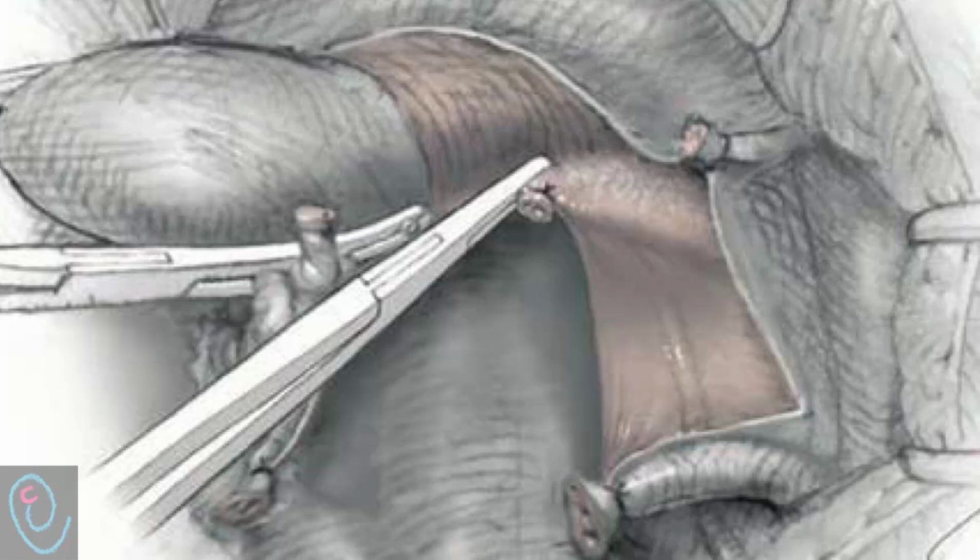Depending on the ligament length, the previous step may be repeated several times. The suture tail of the uterosacral ligaments may be left long for identification to allow later incorporation of these pedicles into the vaginal cuff closure.